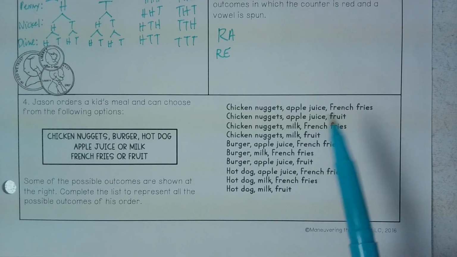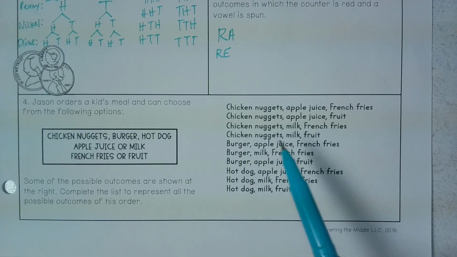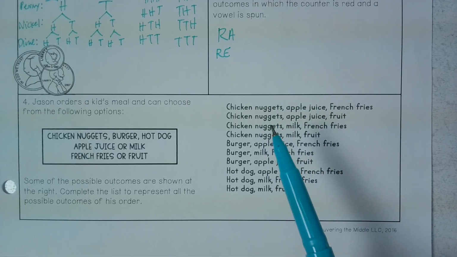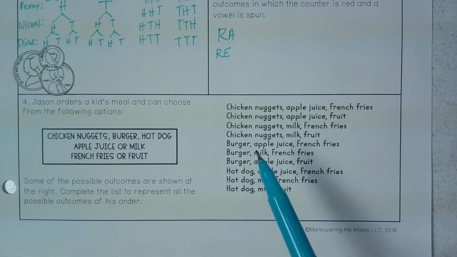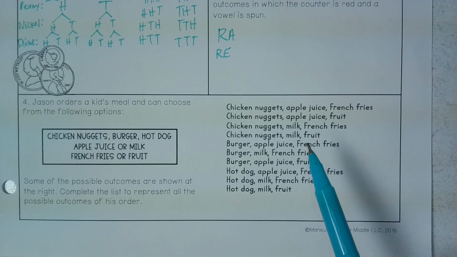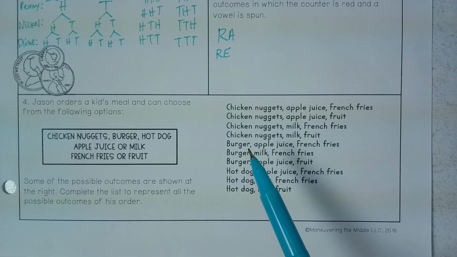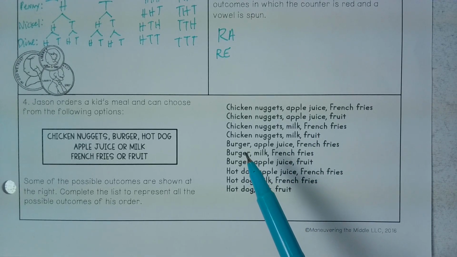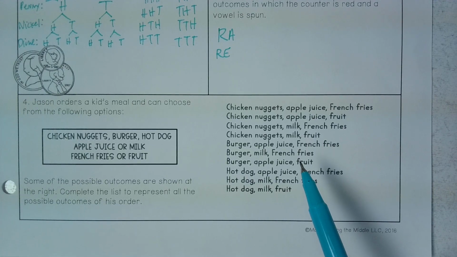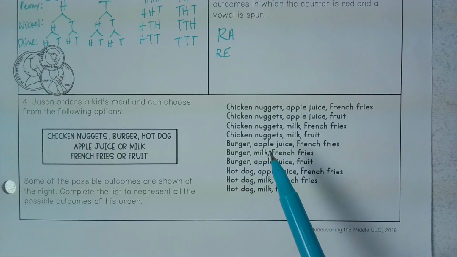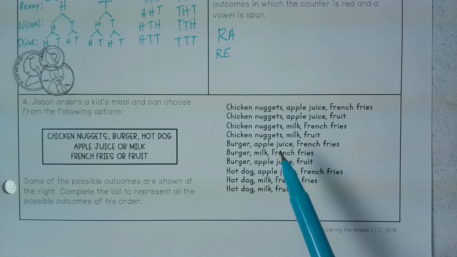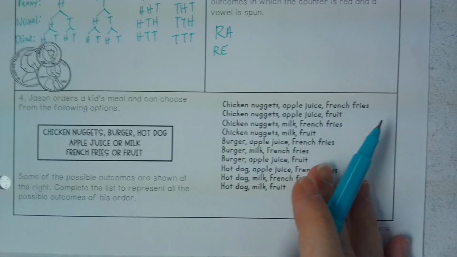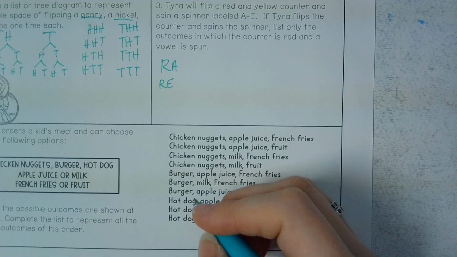Burger. I mean, you literally could follow this pattern. Burger, apple juice, French fries. See, it's food, apple juice, French fries. Food, apple juice, fruit. Food, milk, French fries. Food, milk, fruit. So let's follow that pattern. Food, apple juice, French fries. Oh, they broke the pattern. Rude. Let's see. I'm gonna find the next one. Food, apple juice, fruit is there. Food, milk, French fries. Good. So they're missing the last one. Burger, milk, fruit. So that's what we're supposed to add.